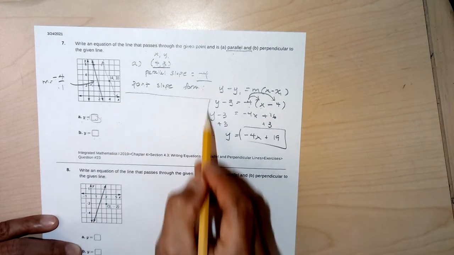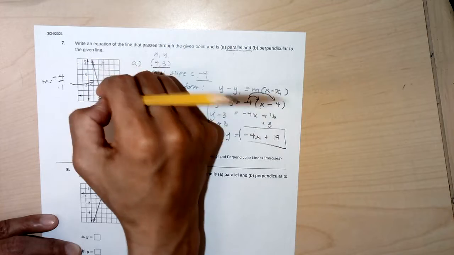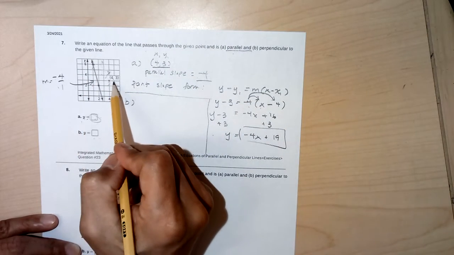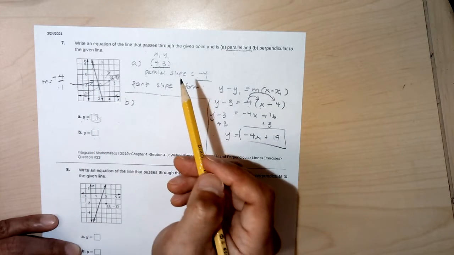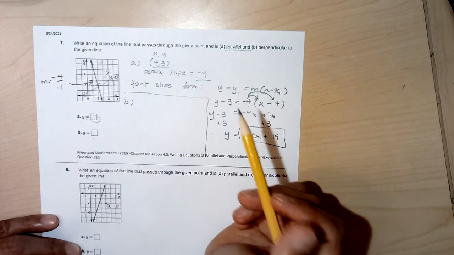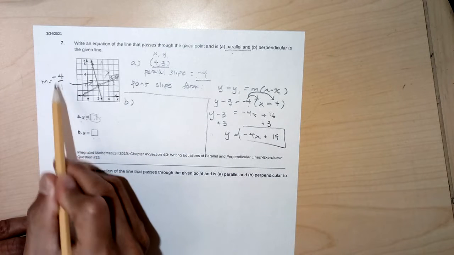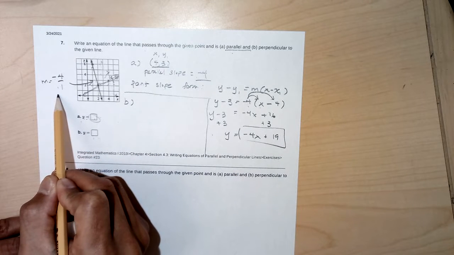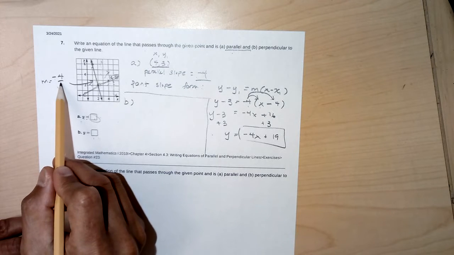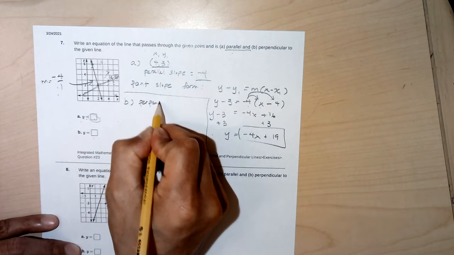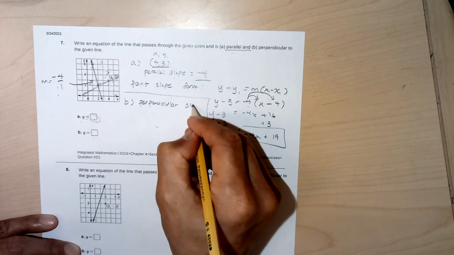So that's part A. And then for part B, you want to write an equation of a line that's perpendicular to this line, and it goes through the point 4, 3. So it would look roughly like this. Okay. This should be a right angle or 90 degrees, goes through this point, and is perpendicular to this line. But what we need to figure out first is the slope of this line. So the slope should be the opposite reciprocal of -4, because perpendicular lines have opposite reciprocal slopes. The slope is negative, so the opposite reciprocal, or the perpendicular slope, should be positive, and it's positive 1/4.